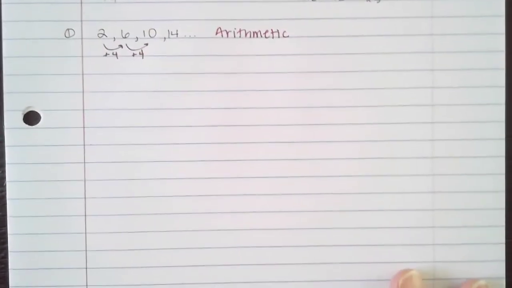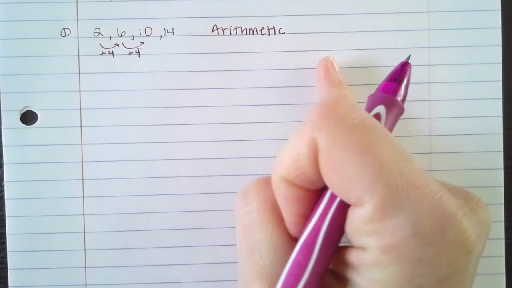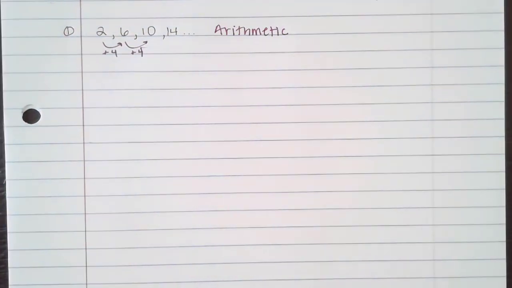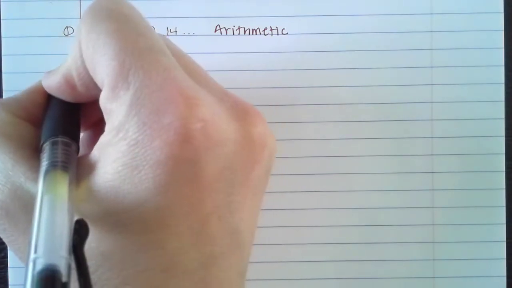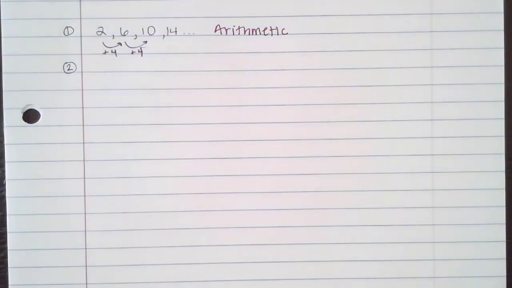And that's all you need to be able to do today. Look at a sequence and say, I know what I'm talking about. Look at an equation, which we'll do next, and figure out what we're talking about here. I'm running out of room, so I'll do the next one over there.